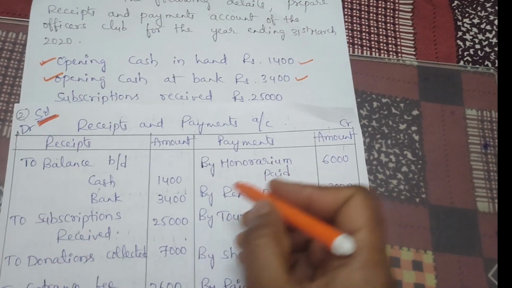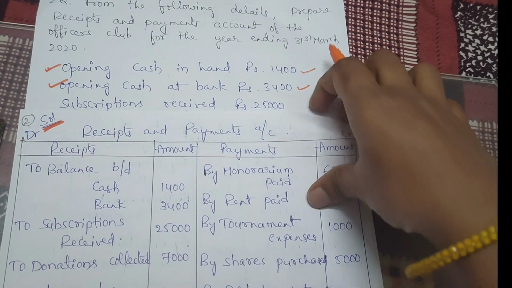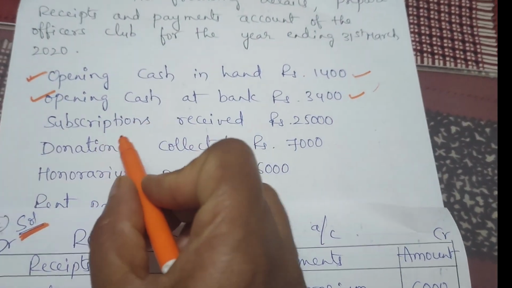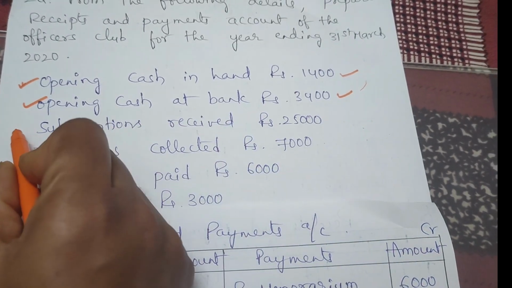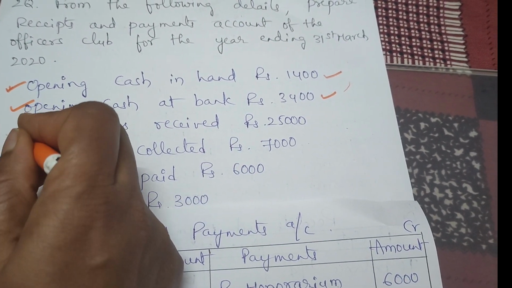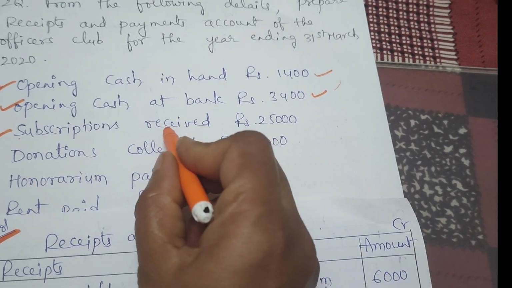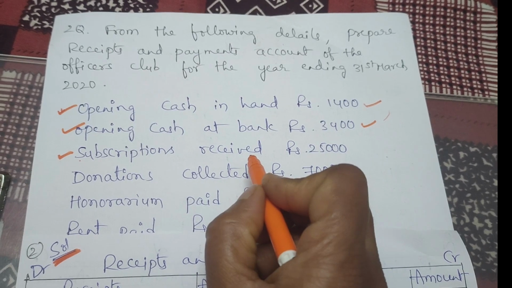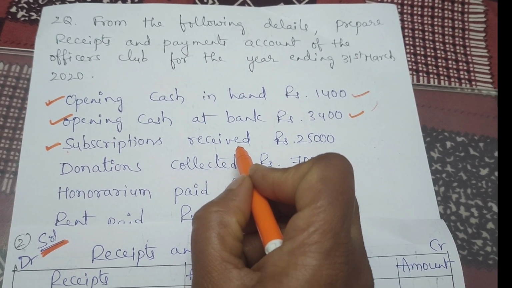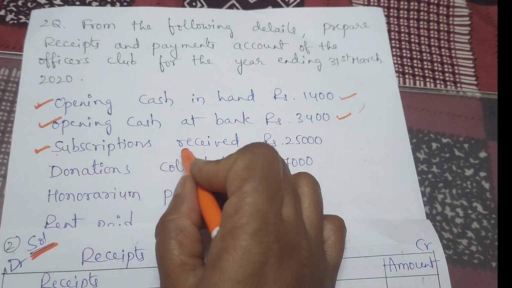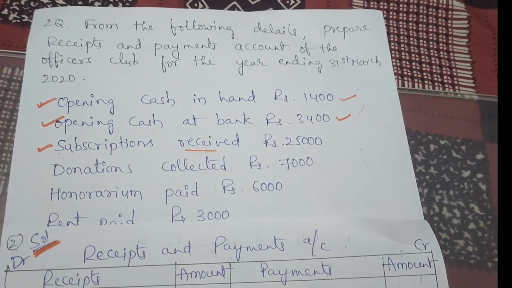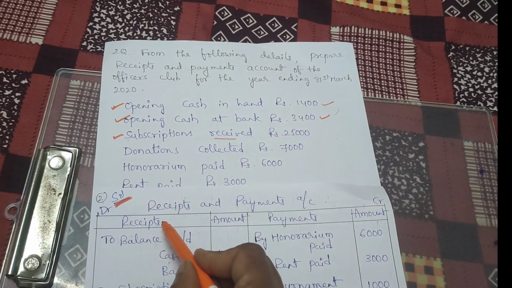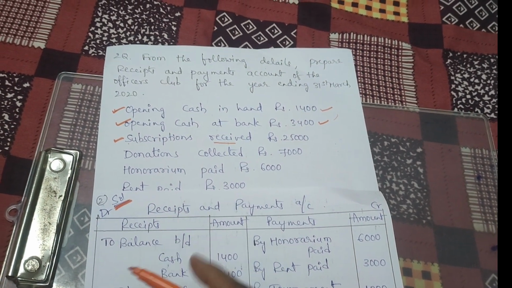So next, let us read the other items. Next one is subscriptions received. The word received itself tells you that it will appear on the receipt side. So by looking at this word received, you can write the item on the debit side, because I said that all receipts are going to appear under debit.